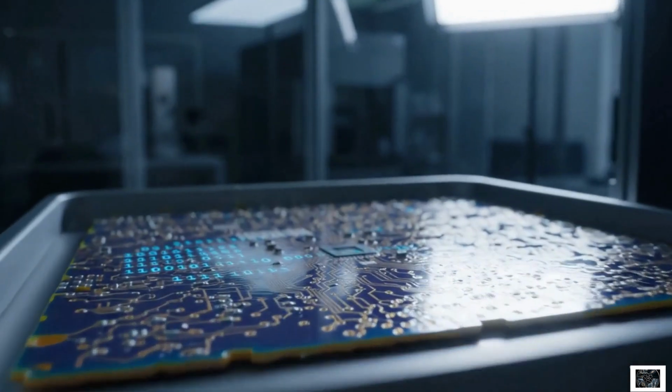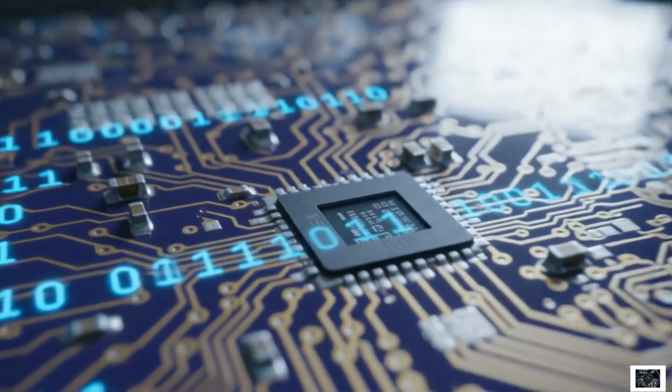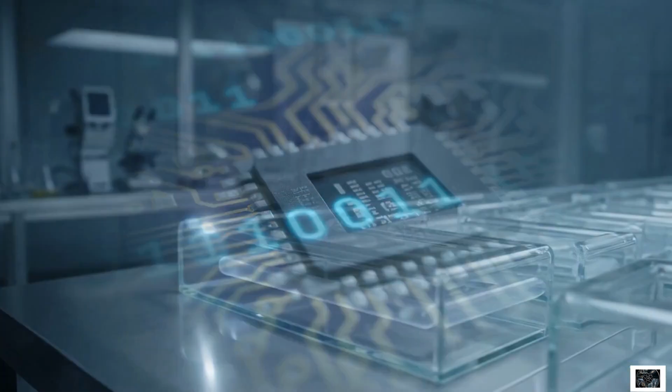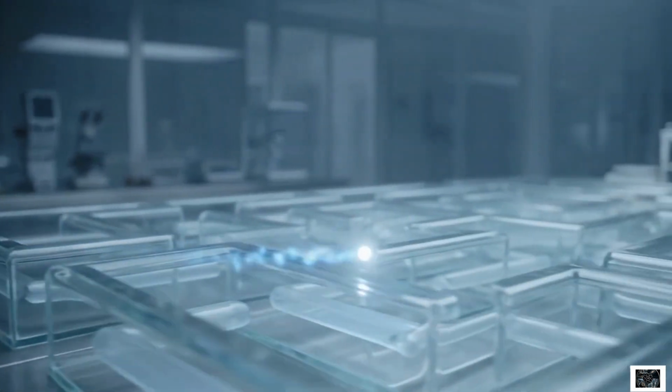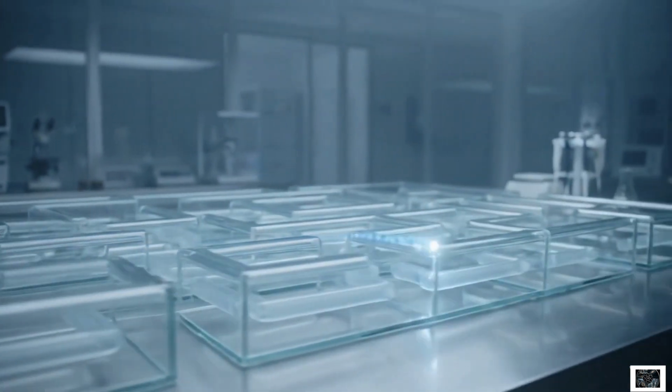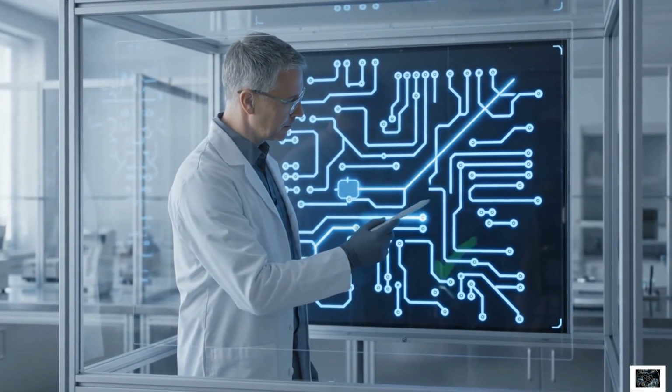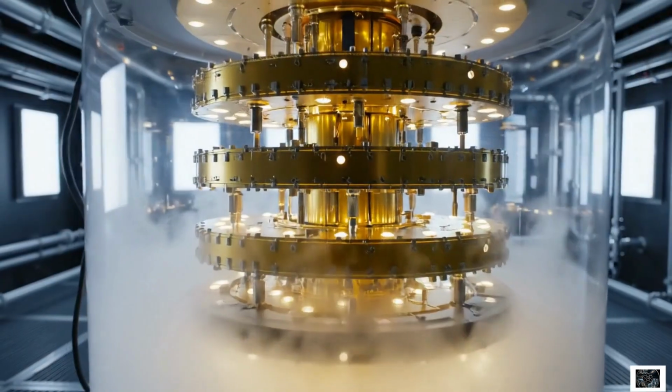A classical computer processes information by flipping bits between 0 and 1. Each step follows a defined path. The answer emerges from a chain of logical operations that can be traced, checked, and repeated. A quantum computer does not work that way.